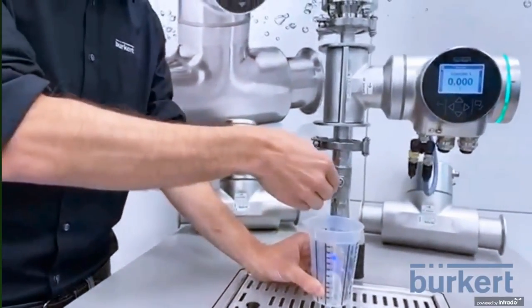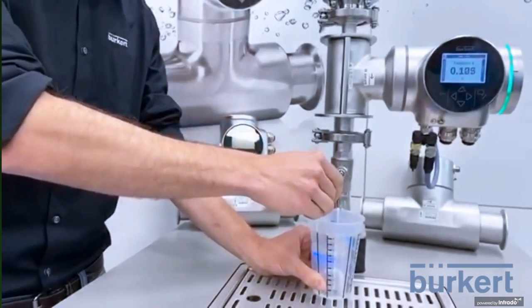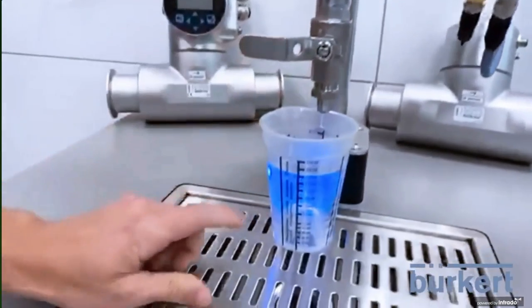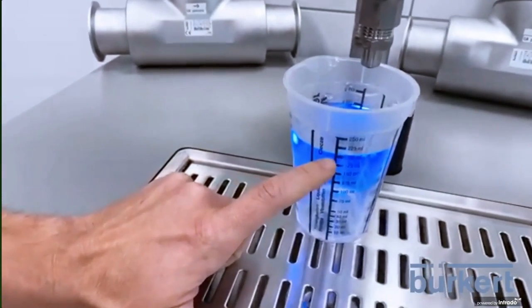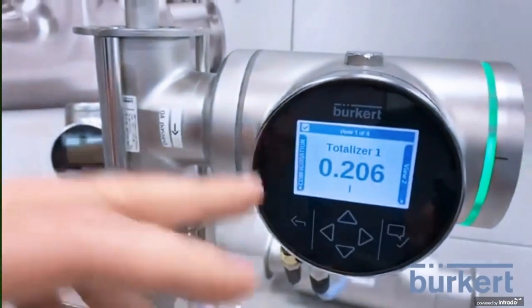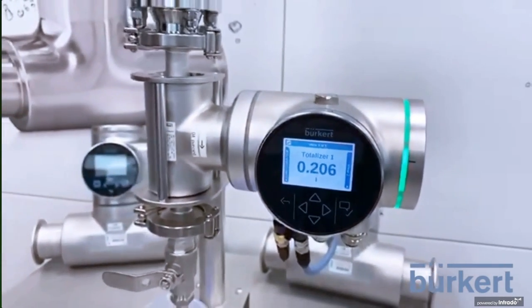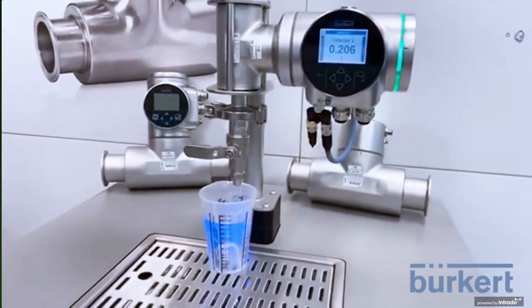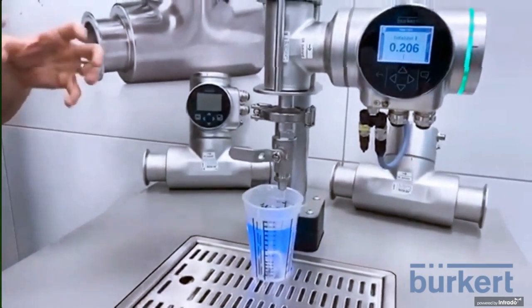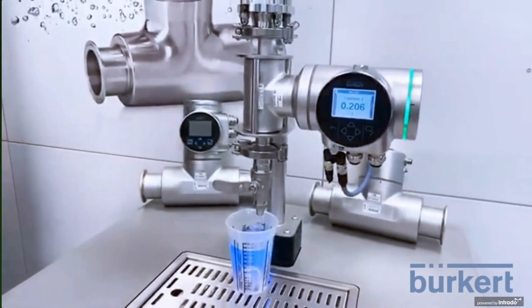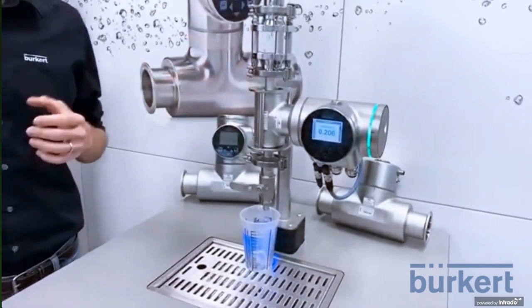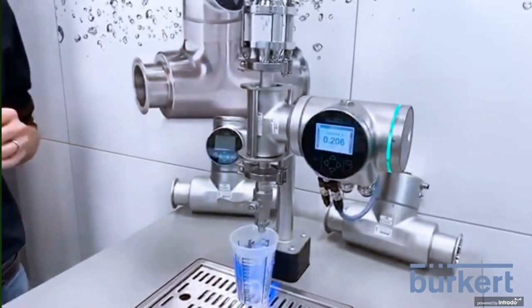Here on that exhibit, on the demo skid, we filled it with water, and when I opened the valve, I dosed water into that cup, and I can read that in that cup there were a little bit above 200 milliliters, and what you see on the screen is 206 milliliters in that cup. So you can see how precisely this FlowWave works in terms of flow measurement.